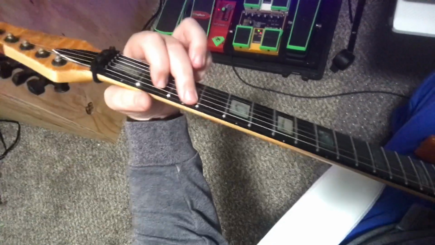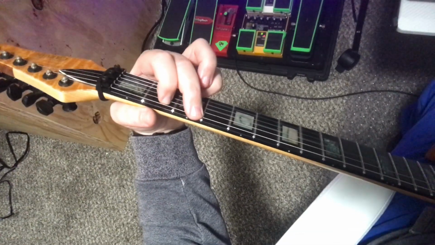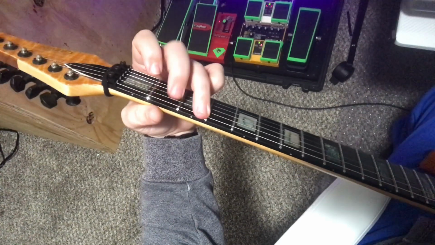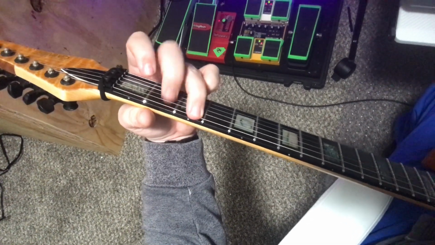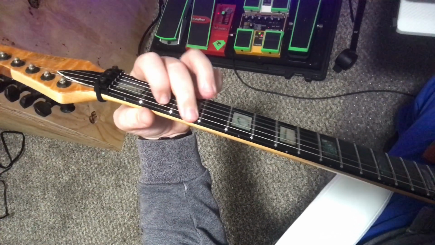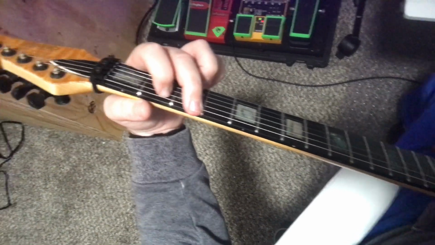Now you can play it with the pinky. Up here playing the high G, you can play the ring and middle, and then the pinky. However you want to do it, it's whatever you prefer.